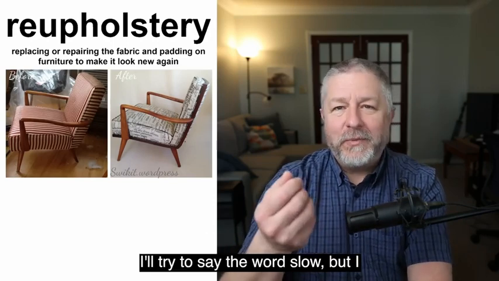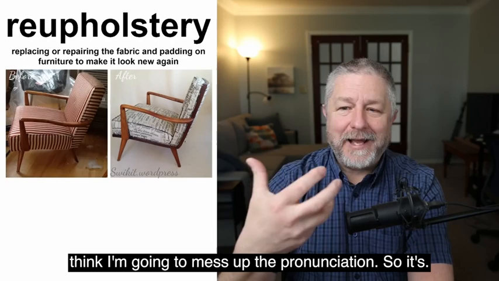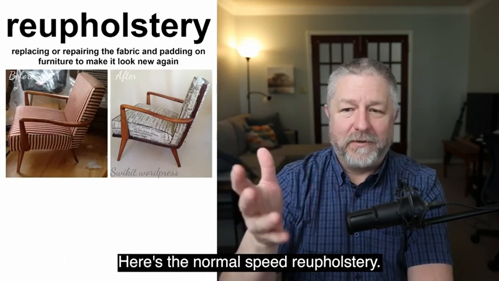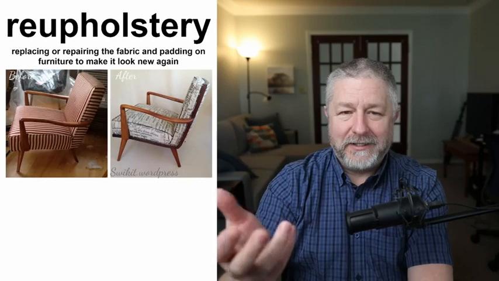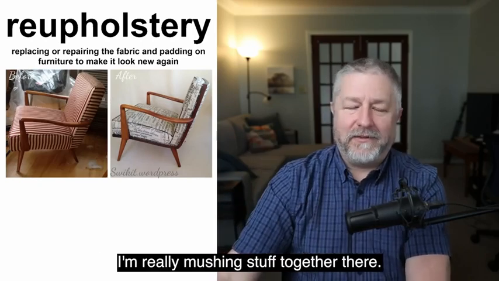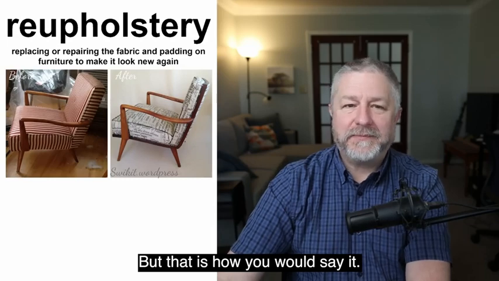I'll try to say the word slow, but I think I'm going to mess up the pronunciation. So here's the normal speed, reupholstery. So the slow version would be reupholstery. I'm really mushing stuff together there, but that is how you would say it.